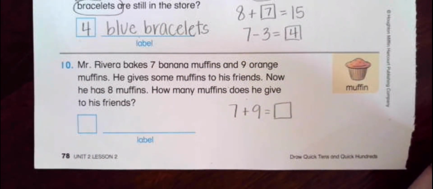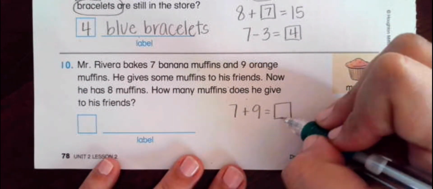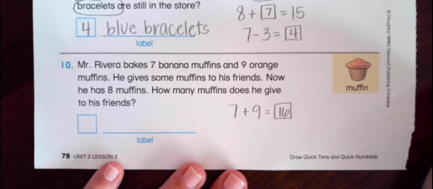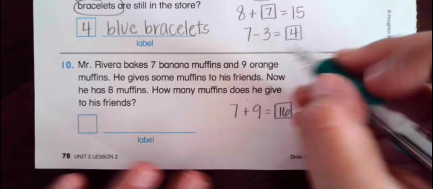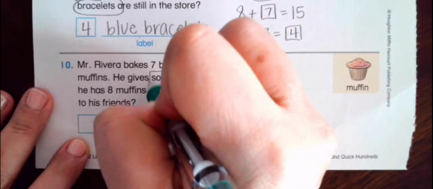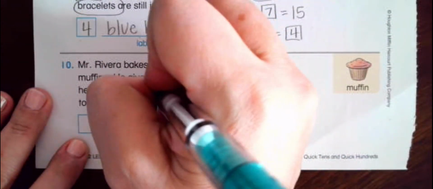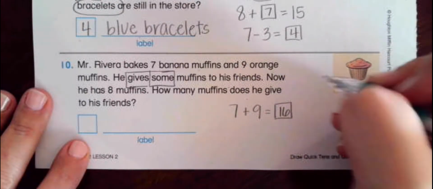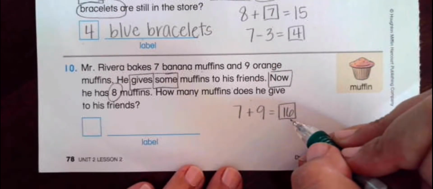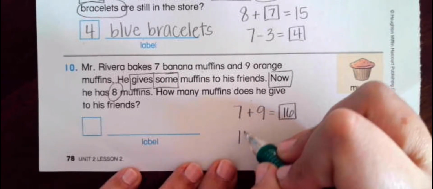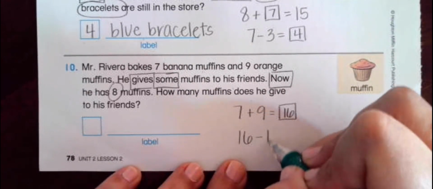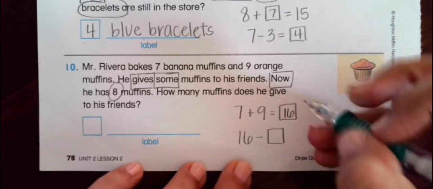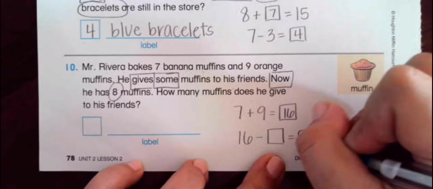Go ahead and solve that. You get 16. Then what happens? It says he gives some to his friends. I'm also going to put a rectangle around gives because that means minus. And now he has 8. So if I take my total amount of muffins, 16, he gives some, and now he has 8 left over.